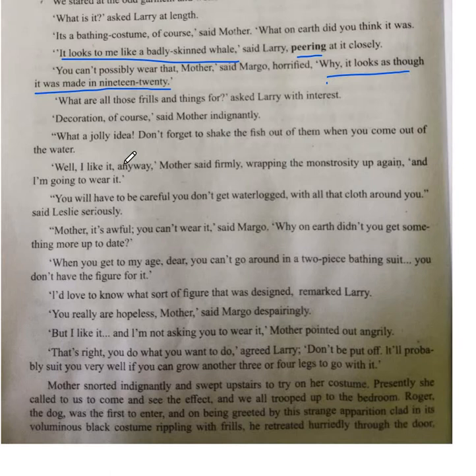So this is a kind of joke that they are saying, that if you have so much folded fabric on it, you can catch some fish on that. So before you come out of the water, you should shake it off, so that all the fish which will be there can go into the water again. Well, I like it anyway, mother said firmly, wrapping the monstrosity up again, and I'm going to wear it. So she just wrapped it up, she just folded it up, and she went upstairs to wear it.